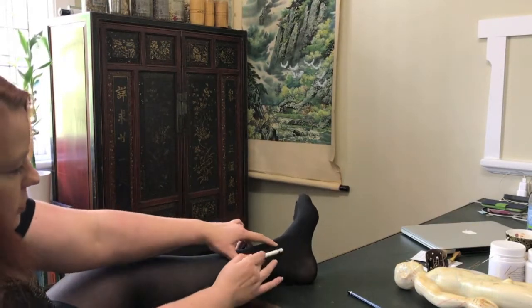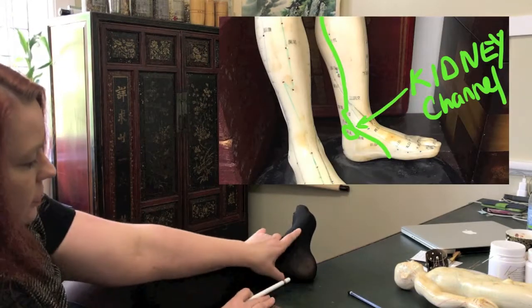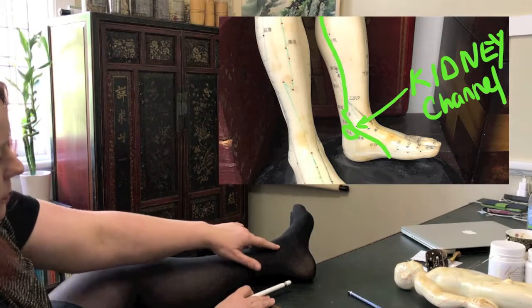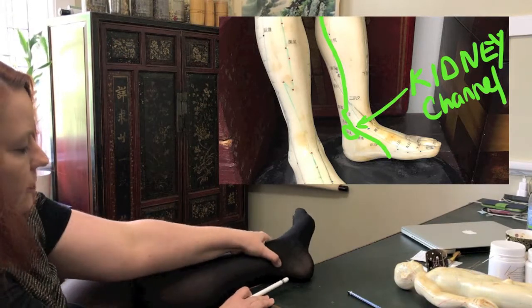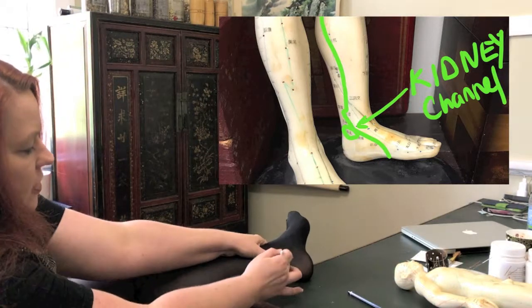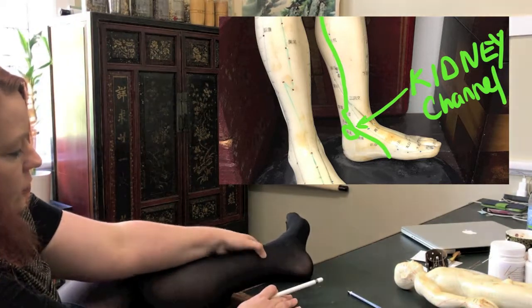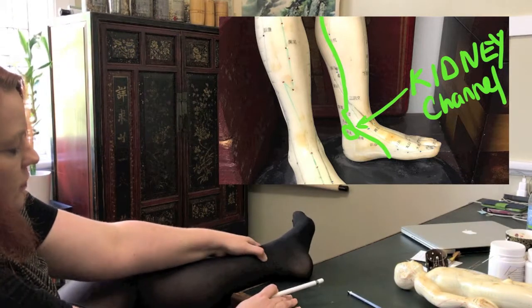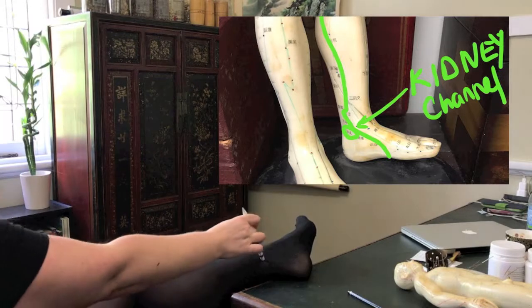You can't really see because I've got stockings on. There's a bone there. And so halfway between the calcaneal tendon and your medial malleolus. So just there in that soft part. And there's a few kidney points around this area. So it doesn't matter if you go closer to the bone and you feel like, oh, there's a sore point right there. So use that point.